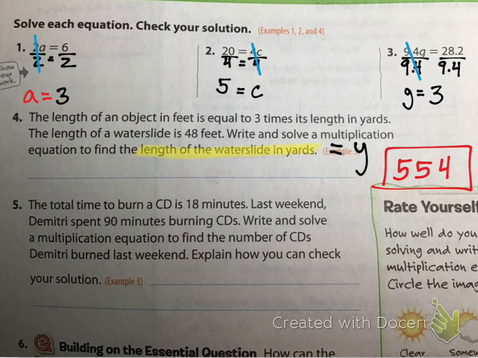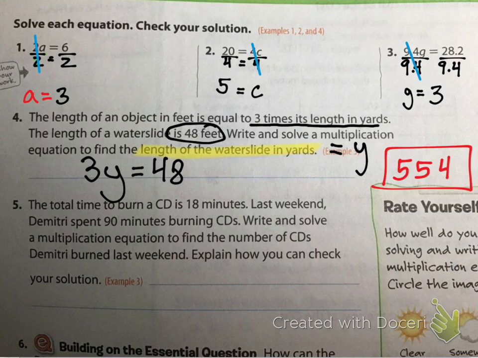So Camilla, what did you get for your equation? I got 3y equals 48. Perfect. Here are our clues. Is means equal. And then here's what we got. 3 times its length in yards. That's our yards.